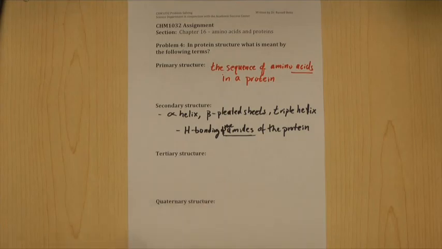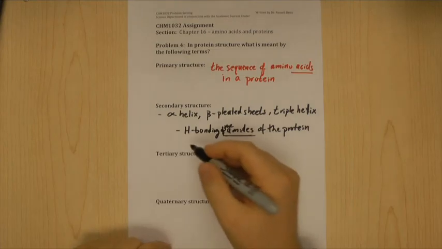Tertiary structure. Tertiary structure is the folding that a protein does in order to stabilize itself, and that is caused by the R group interaction. There are different ways the R groups will interact, which we'll go over in a minute. But for now, tertiary structure is the folding of the protein into a stabilized compact structure.